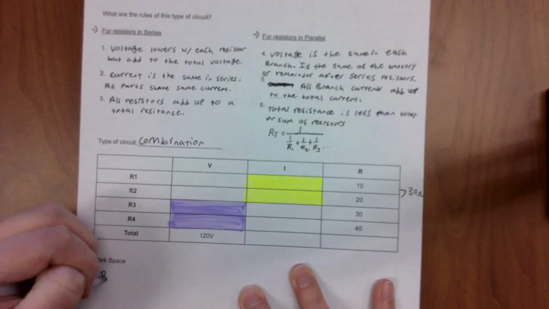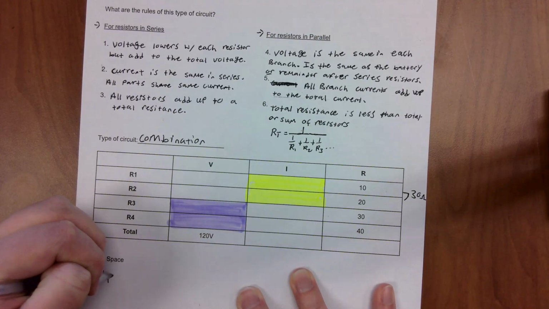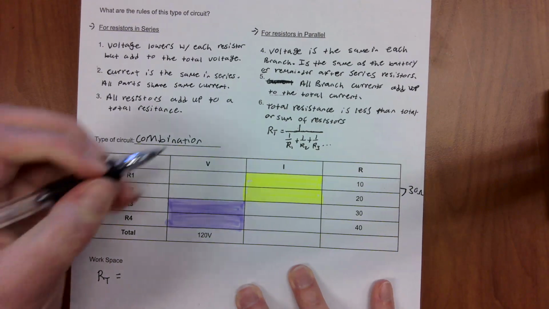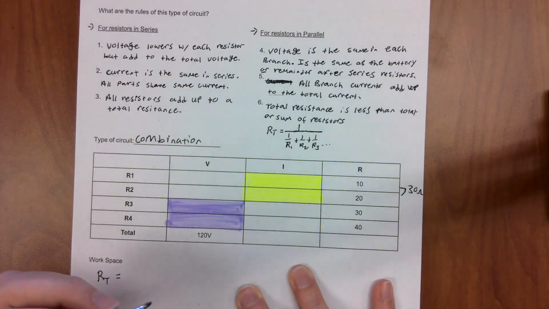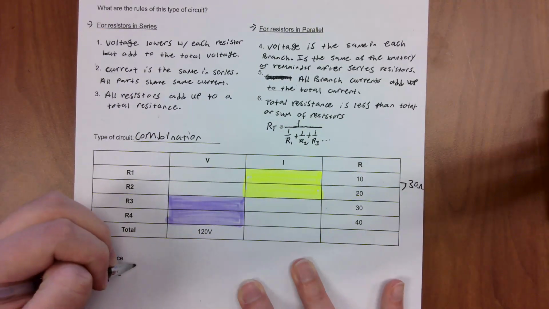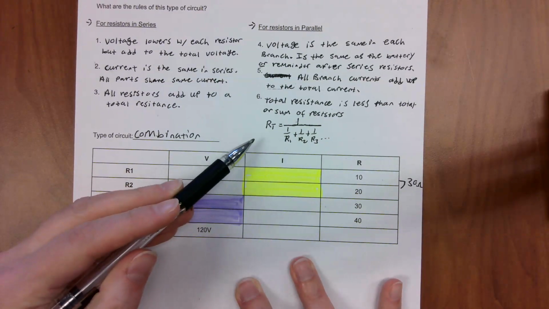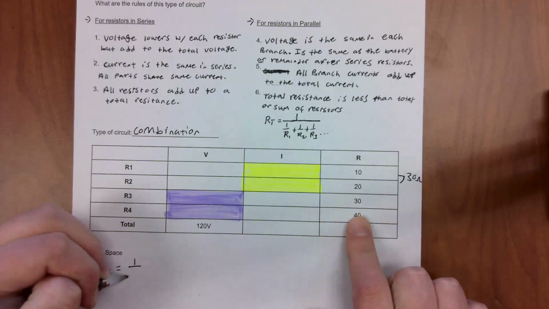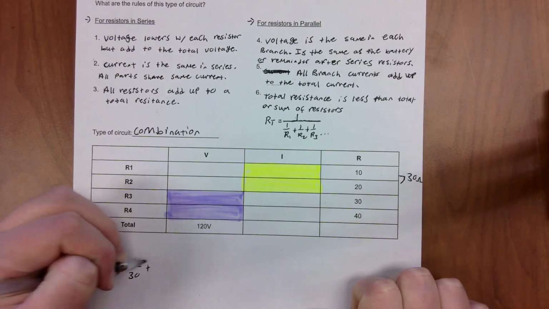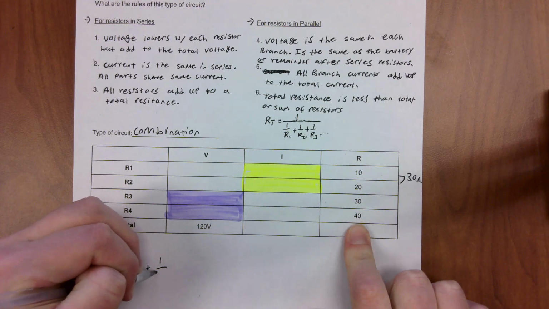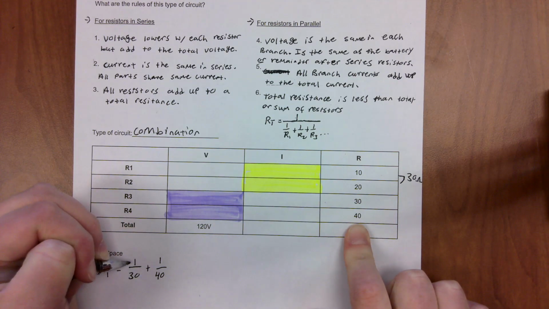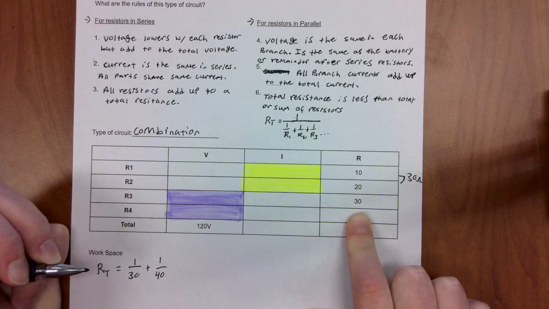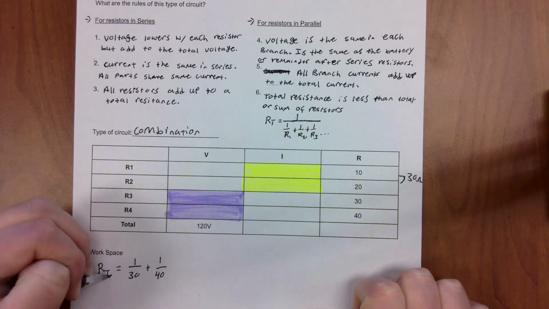So RT of our parallel stuff, and like always, I'm going to use the bottom part only and then flip it upside down later. So 1 over 30 plus 1 over 40 is going to be the resistance in total of our parallel area.